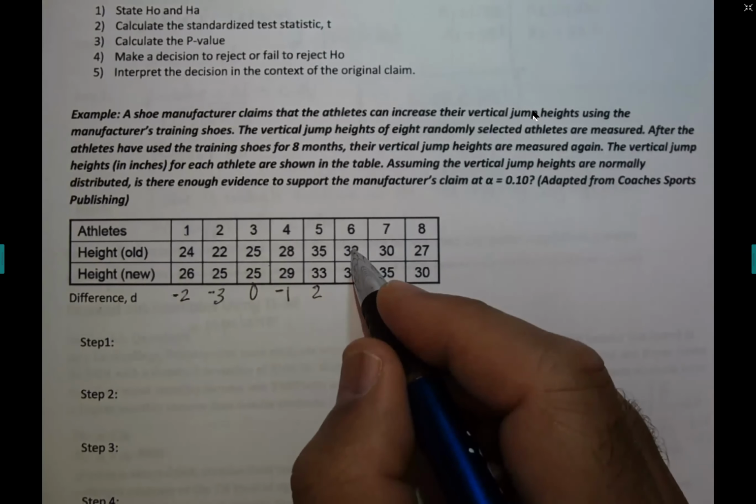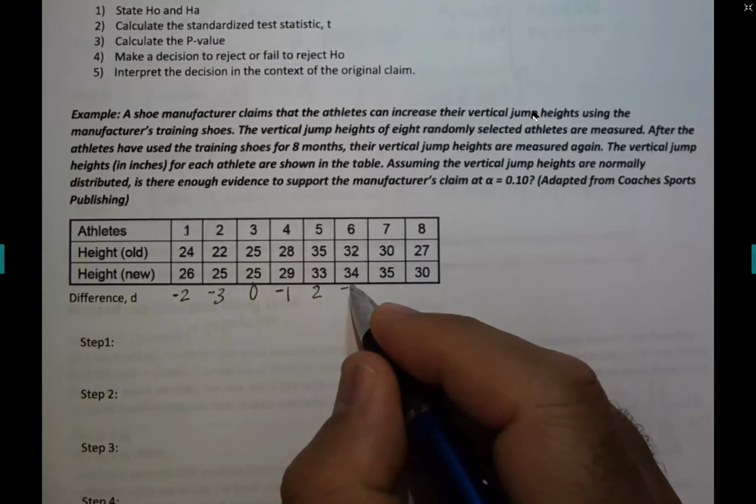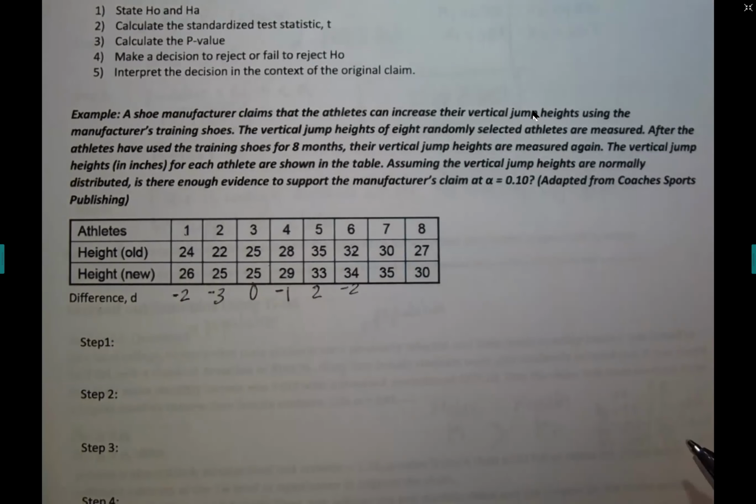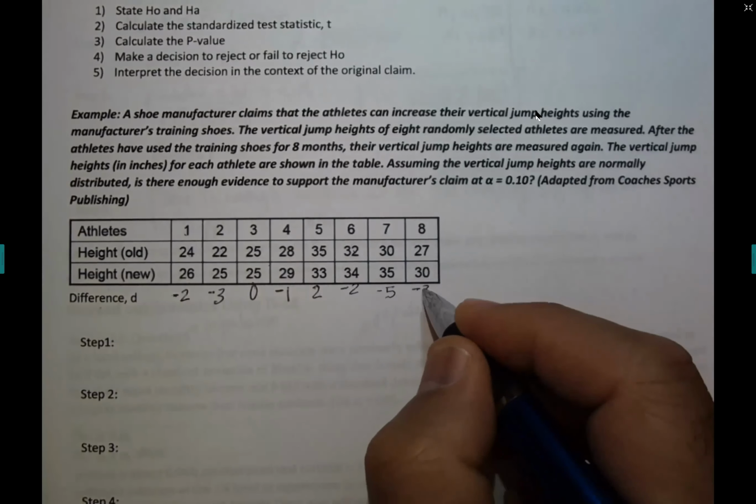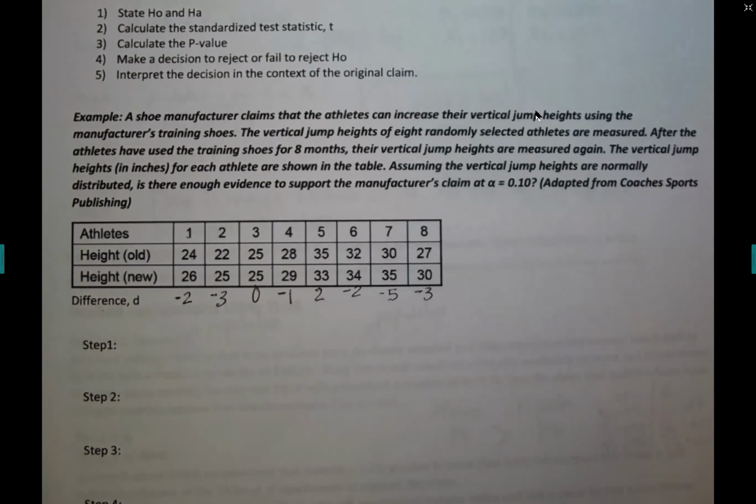For athlete number 6, it went from 32 to 34. That's good, -2. For athlete 7, oh, it made a big difference. It went up by 5. And for the last guy, it went up by 3. What's your overall impression, guys, from what we did so far? Do you think the manufacturer shoes do help in increasing the vertical jump height? Yes or no? Yeah, okay, you say yes.